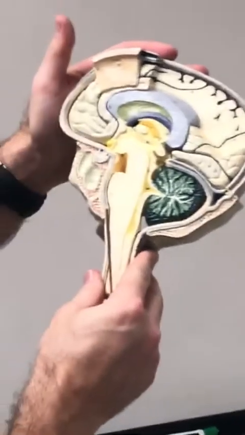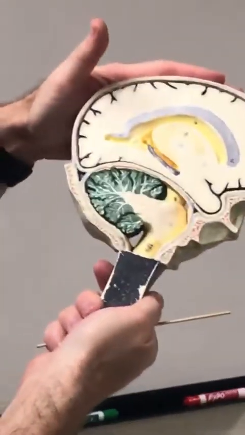We already got the mid-sagittal, right? Yeah, this is a good one. So don't forget parasagittal.